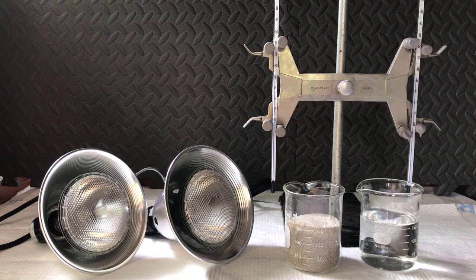We'll monitor each station during a warm-up interval, recording temperature increases in water and sand, and then during a cool-down interval, we'll record temperature decreases in water and sand after the lamps have been turned off. Our initial recording will be the room temperature of water and sand, and these should be the same for both stations. Then we'll turn on our lamps and start our timer.